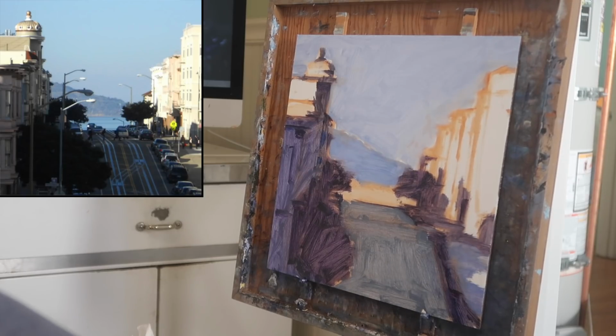Now we need the water, and I think I'm just going to use ultramarine with a touch of phthalo blue. And the value shift between the water and this mountain, it's pretty close in value. There's a temperature shift a little bit, and I don't think I'm quite capturing it totally accurately. I'm exaggerating it a little bit, which, that's what we do.